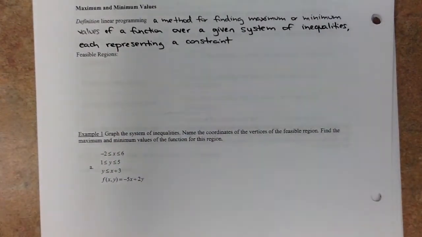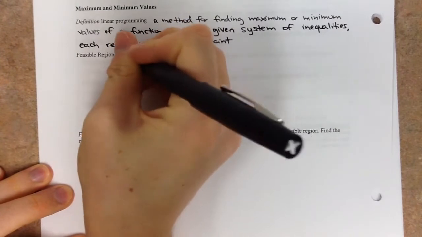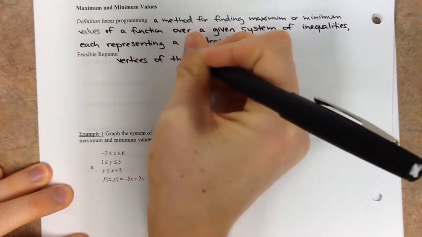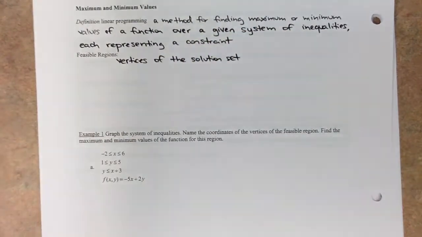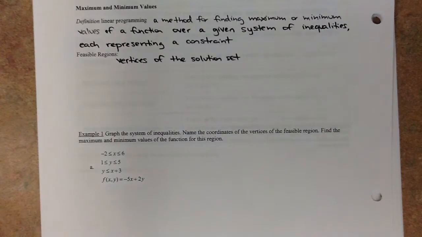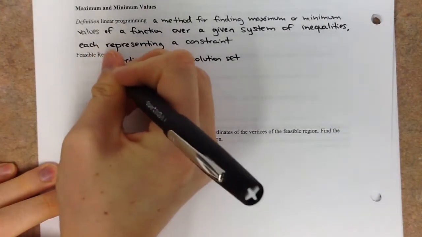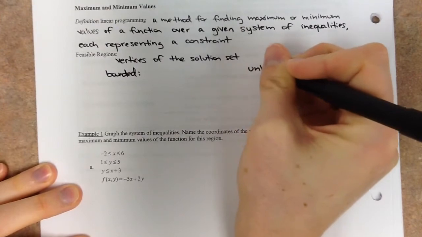So a feasible region. The feasible region is the vertices of the solution set. So we've got two different feasible regions. We've got a bounded feasible region and an unbounded feasible region.